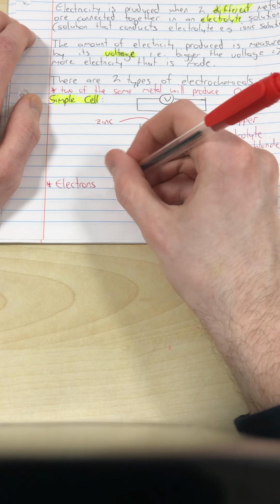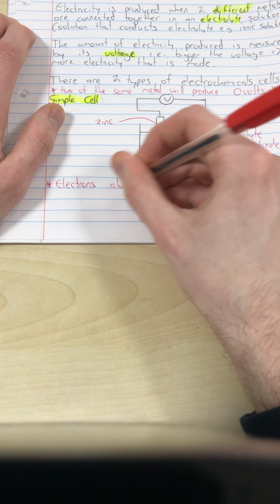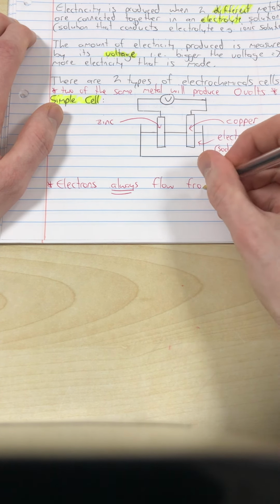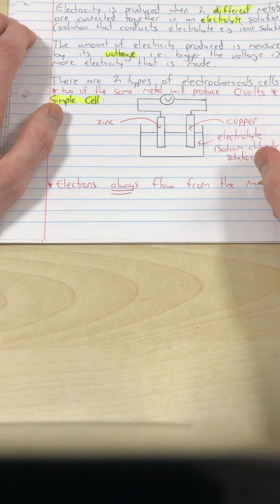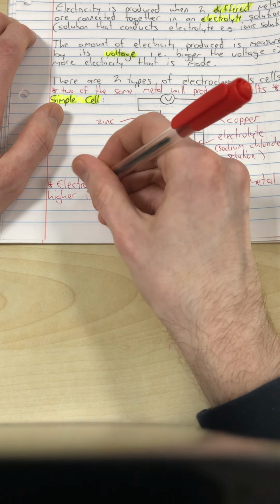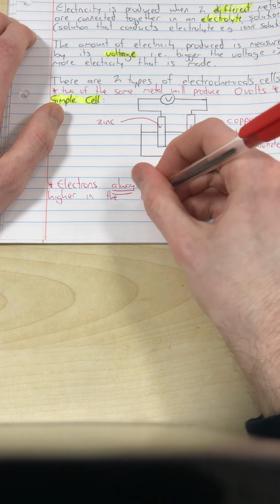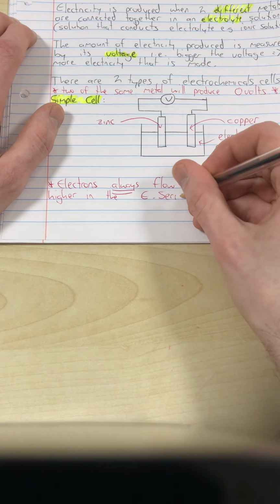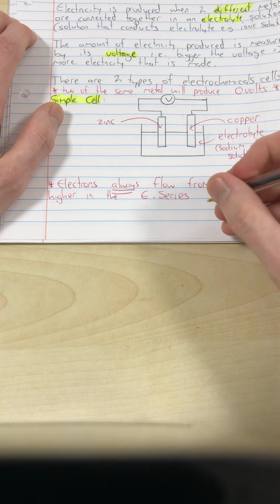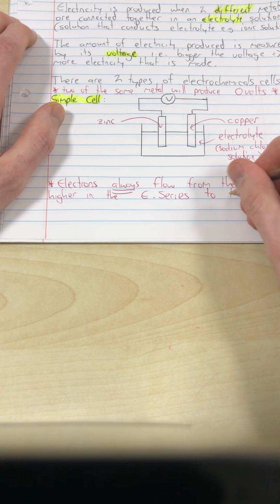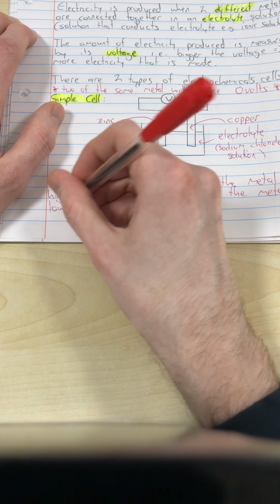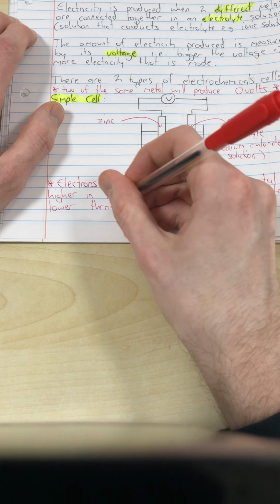So electrons always flow from the metal higher in the electrochemical series to the metal lower through the wires.